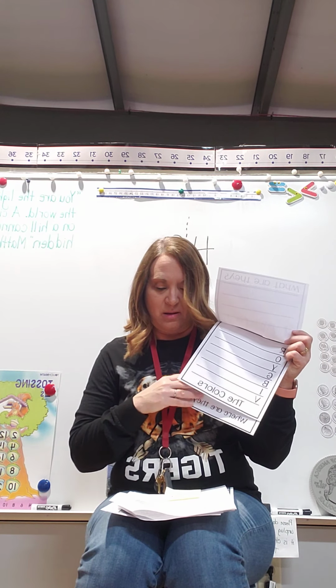Then we have the colors of the rainbow, and you get to write the colors next to it. Red, orange, yellow, green, blue, indigo, violet. And someone can write those down for you so you can copy them onto here. And then the last page is, where are they? Where are rainbows? Where do we see rainbows? We see them in the sky.